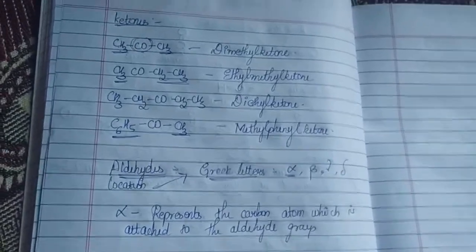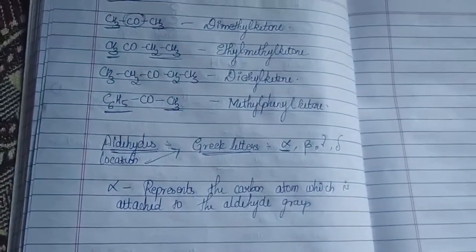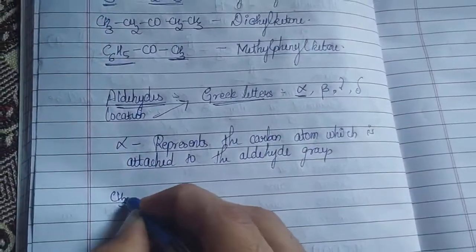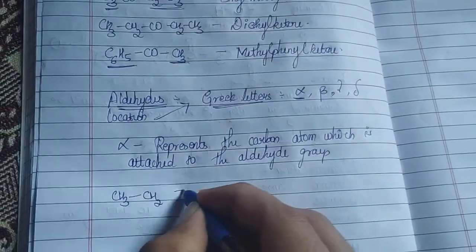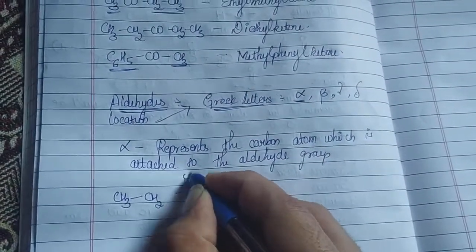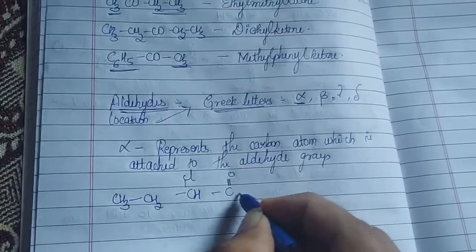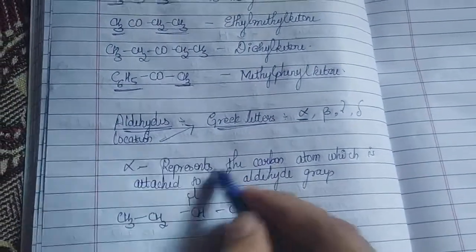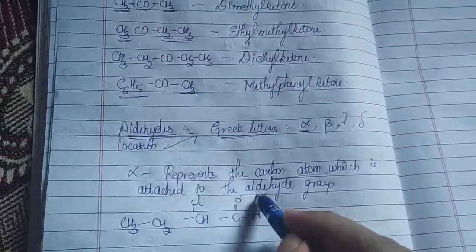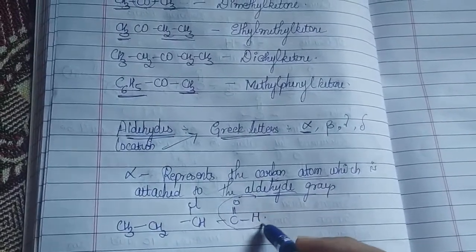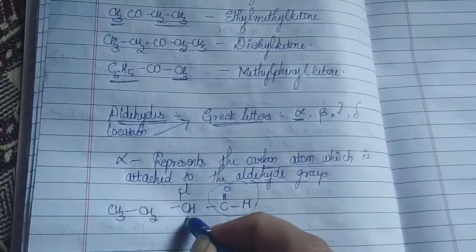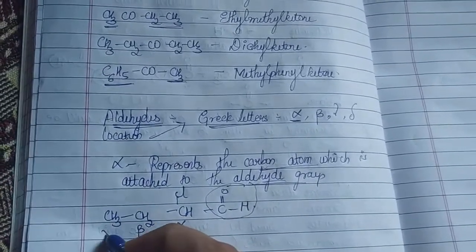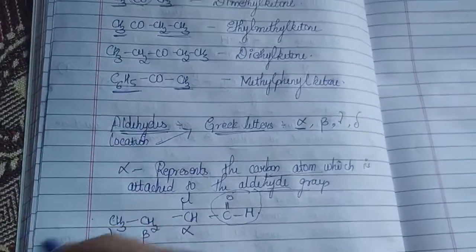Then of course alpha's next will be beta, beta's next will be gamma, gamma's next will be delta. So let me give you an example. If you are having CH3, CH2, CH, Cl, and I write over here C double bond O and an H. Of course, what did I say? Alpha represents the carbon atom which is attached to the aldehyde group. Of course, now this is my aldehyde group. So now this will be my alpha, this will be my beta, this will be my gamma. If I was having one more carbon, it would have been delta.